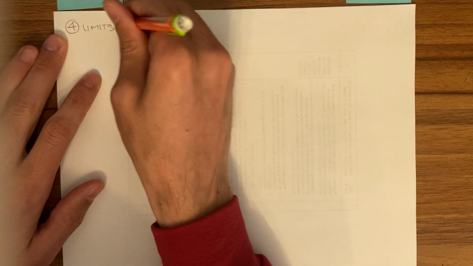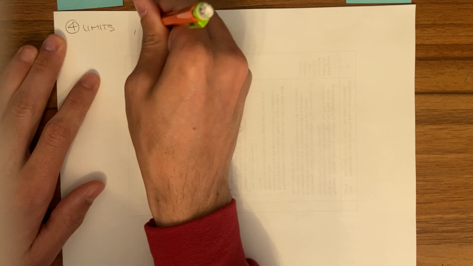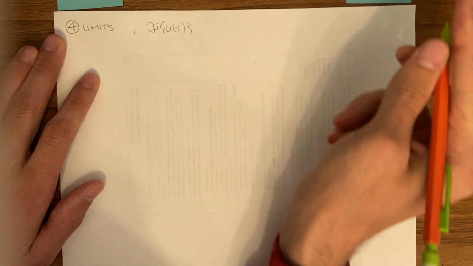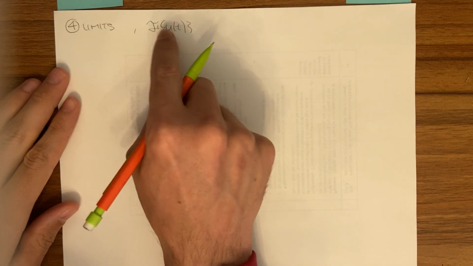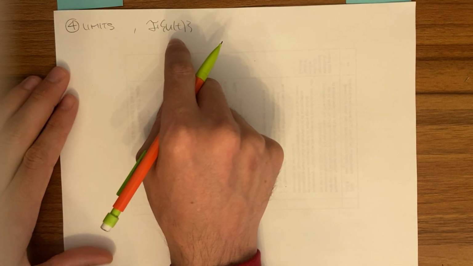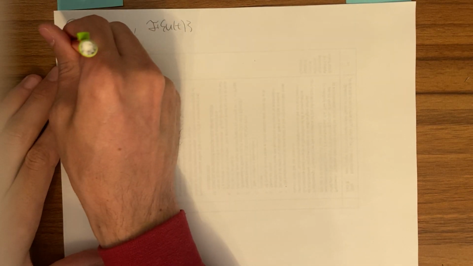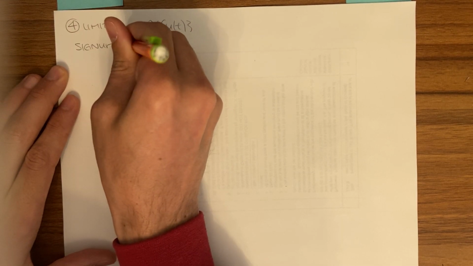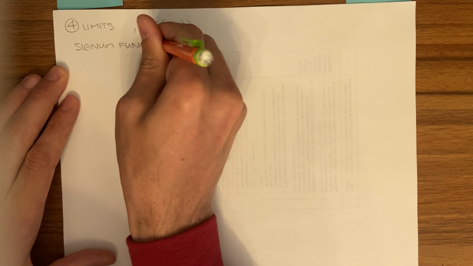So for example, what is the Fourier transform of u of t? Well, that becomes tricky because that integral is not going to converge. But I promise you guys, there actually is a Fourier transform of the step function. To find that, we need to define a new function. It's called the signum function. Okay, so I'm introducing a new function.